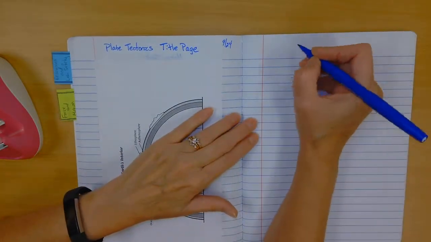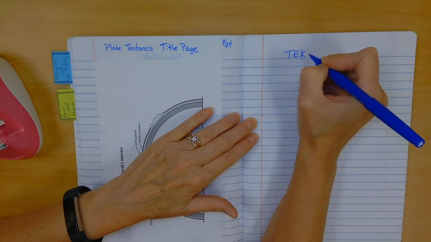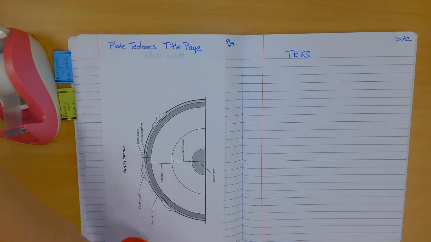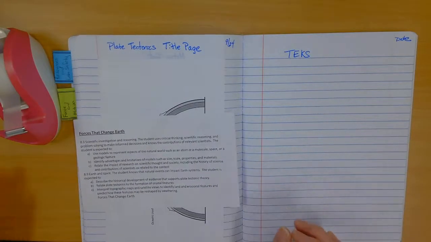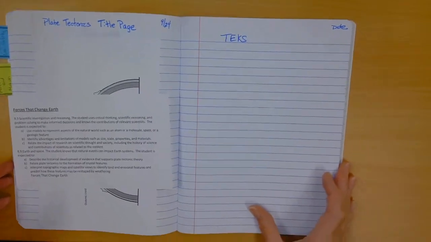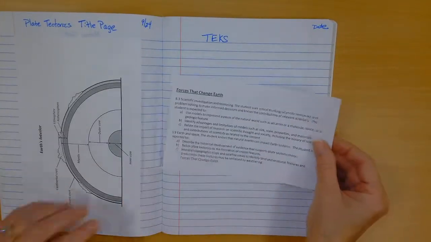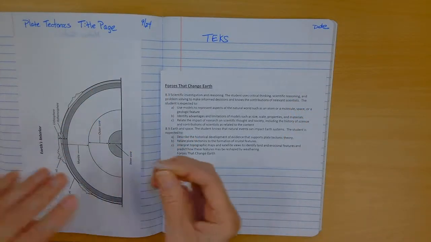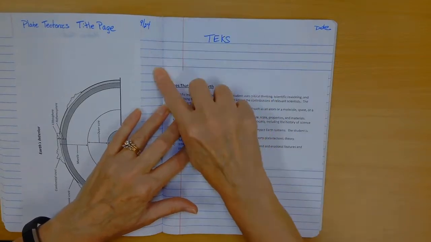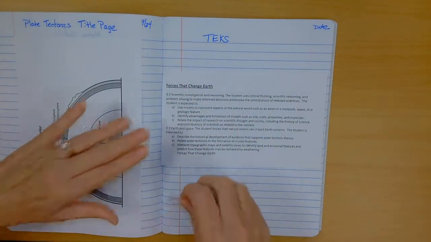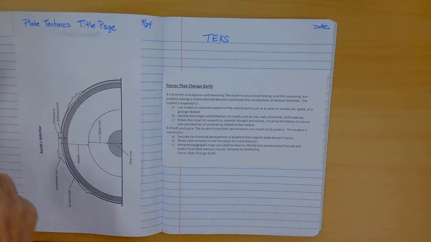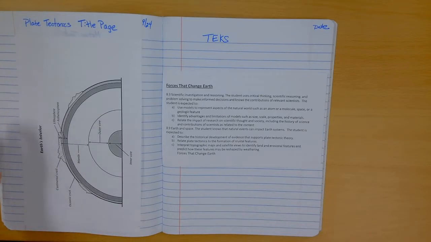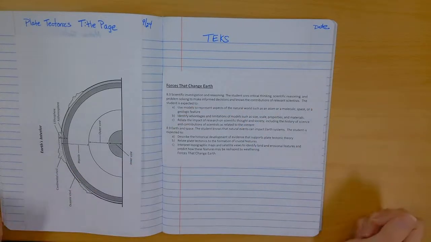The next page is going to be our teaks. And also don't forget to put the date up there. Okay, and so the teaks look like this. It says forces that change Earth. And so that's going to go on your next page, and it will fit sideways, barely, but it fits. So once again, just 4 little pieces of tape. It doesn't have to be real big pieces. There we go. And that is on there.